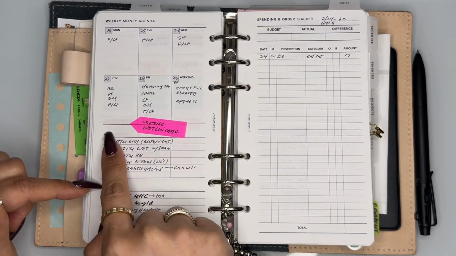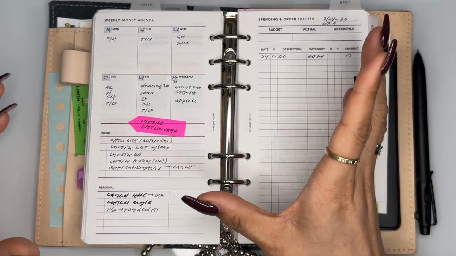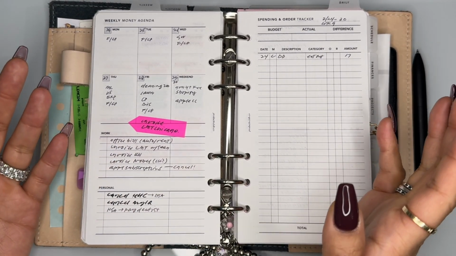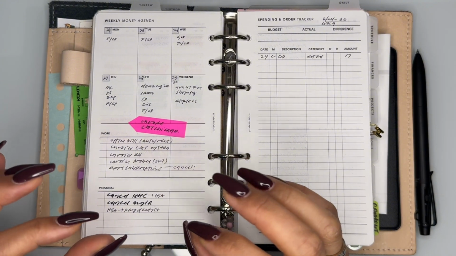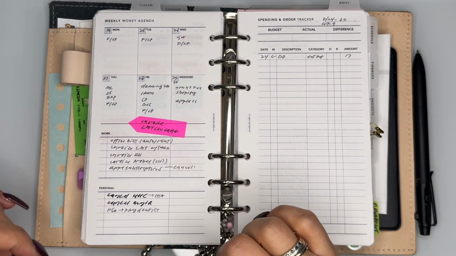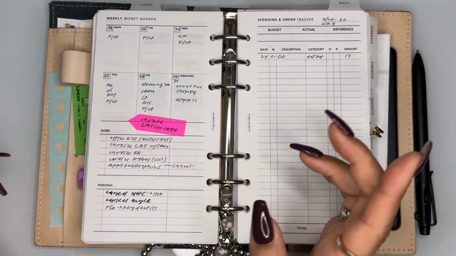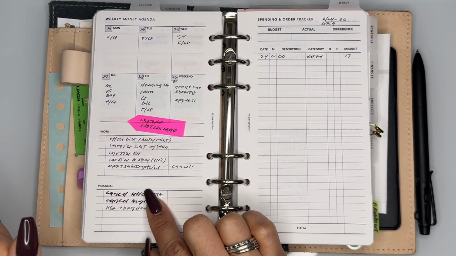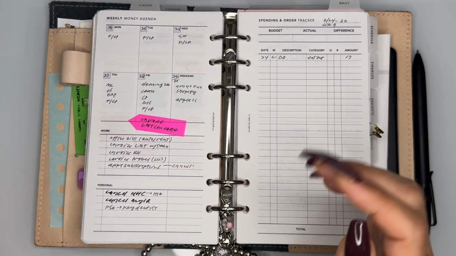And then I have the work and personal. So a lot of us either own a shop or a business, or we have work related stuff like reimbursements and such that we need to jot down. So I just put work and personal. Now, if you need to change that, you could certainly delete this, white it out and make it something else, make it your own.